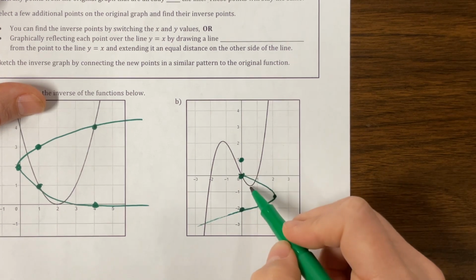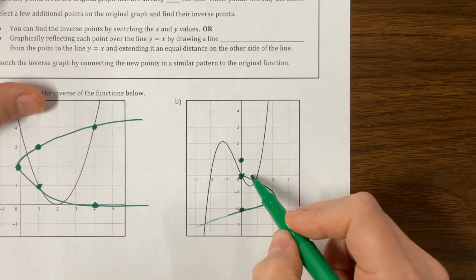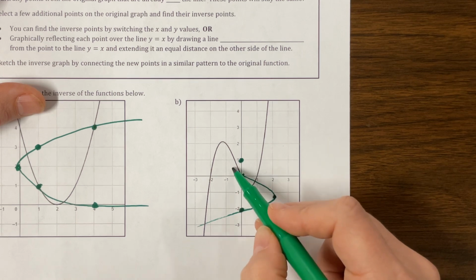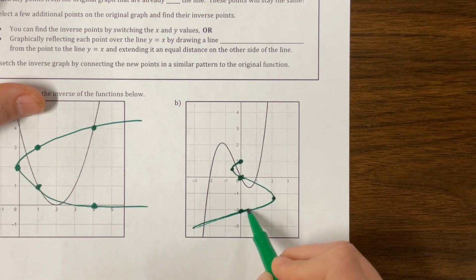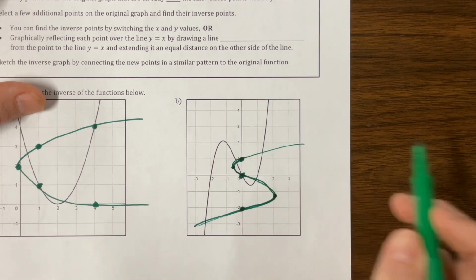And then this one is like positive 1/2, negative 1/2. So now we're going to be negative 1/2, positive 1/2. And so it's kind of this cubic thing, I don't know, that goes something like that.